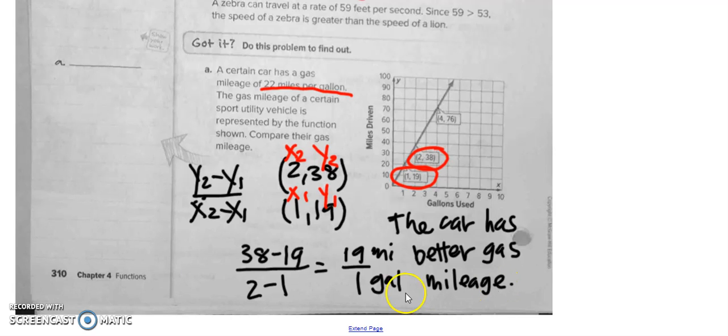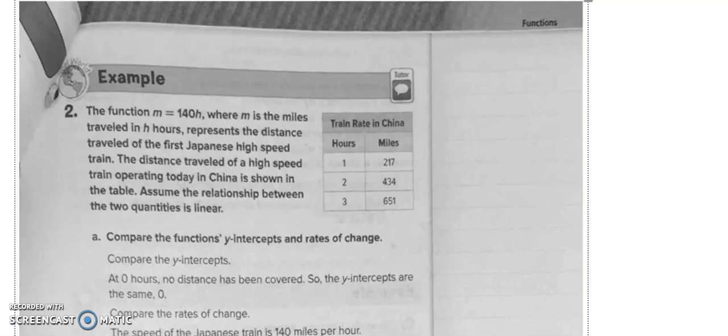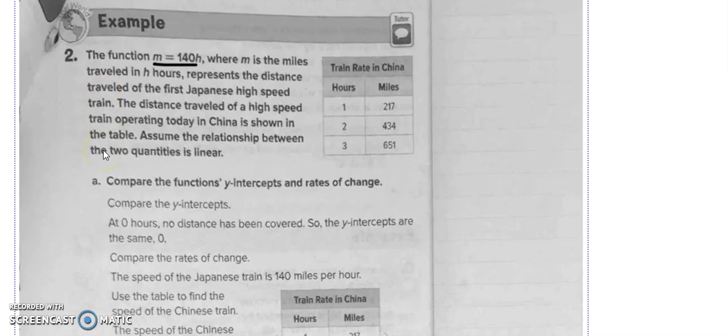All right, on to our next example. So we have a function, and we're given the equation right here, m equals 140 times h, where m is the miles traveled in h hours. It represents the distance traveled of the first Japanese high-speed train. The distance traveled of a high-speed train operating today in China is shown in the table. So we're basically going to need to interpret the table. Over here we have the equation given to us. Compare the functions' y-intercepts and rates of change.